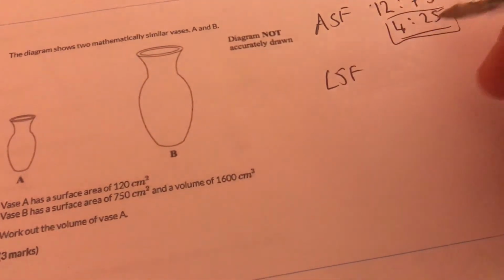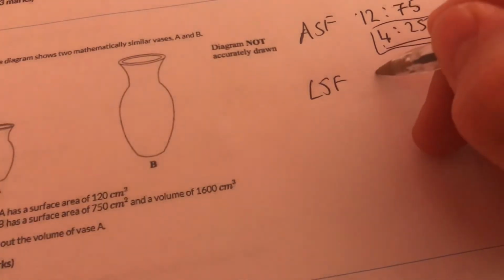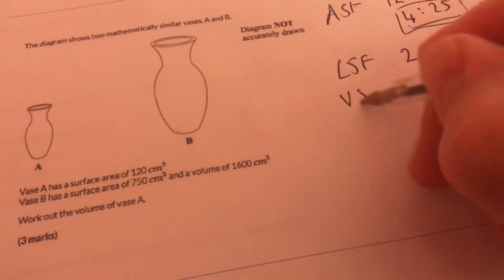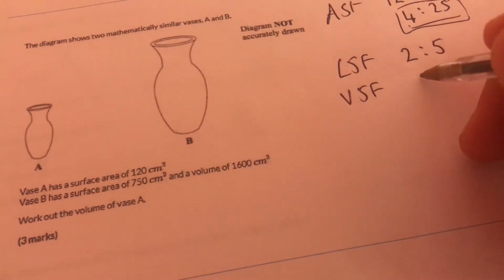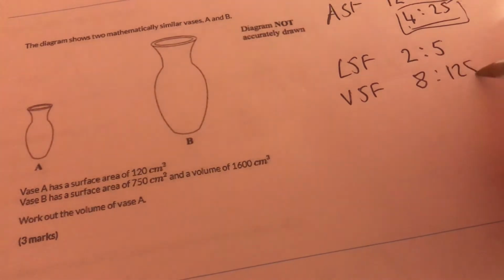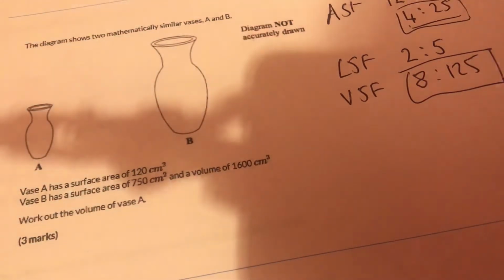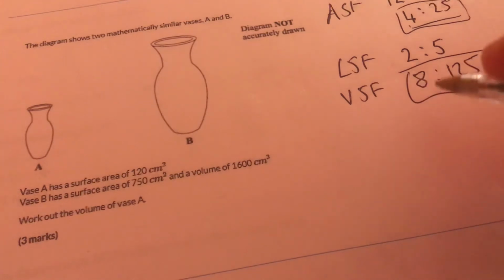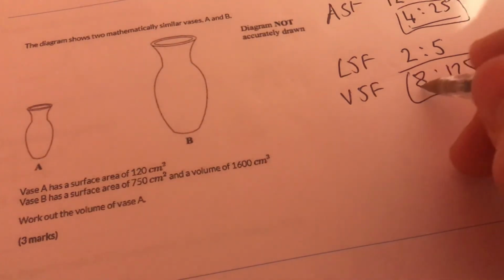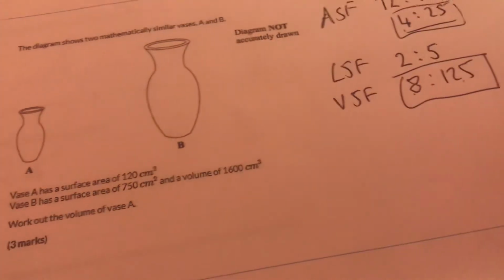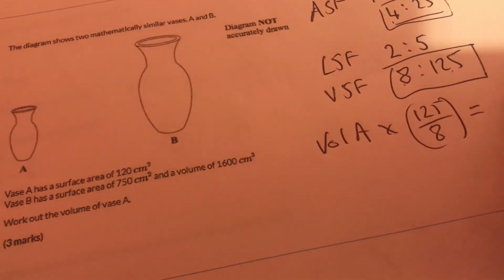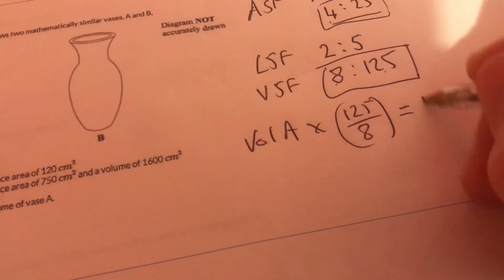So the length scale factor in ratio form, I just square root that. 2 to 5, but I'm dealing with volume, of course. So the volume scale factor, because they're nice numbers, I'm just looking at the ratio, 8 to 125. So I've got 8 to 125. Now, what's less nice is the number we have to deal with. So I'm saying, well, if that's 8 to 125 as my volume ratio, the volume of A multiplied by 125 over 8 equals the larger volume of B, which is 1600.